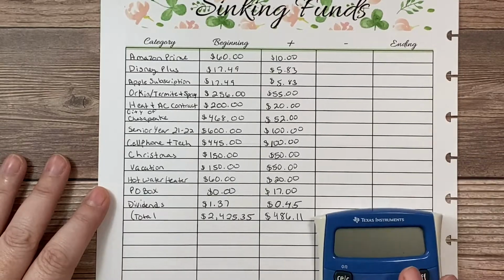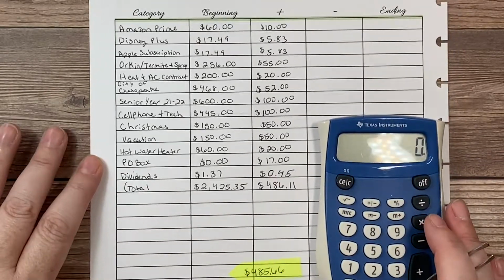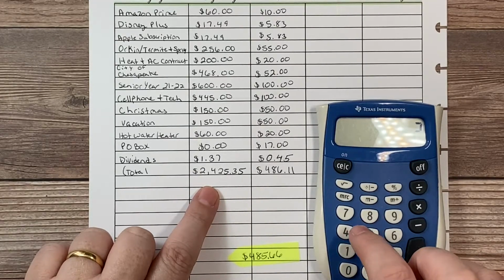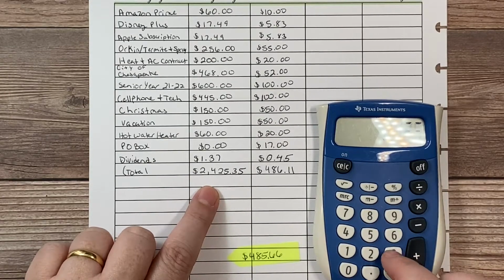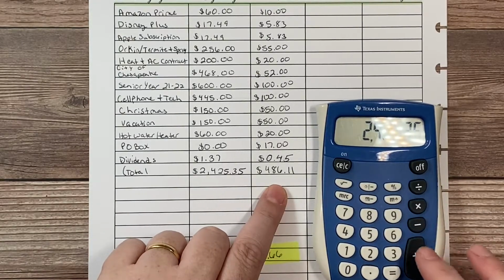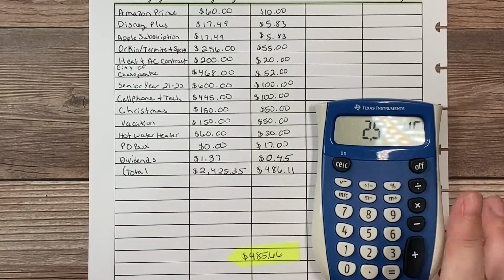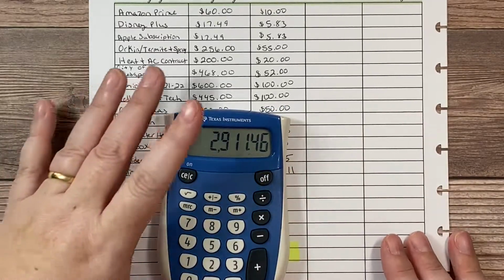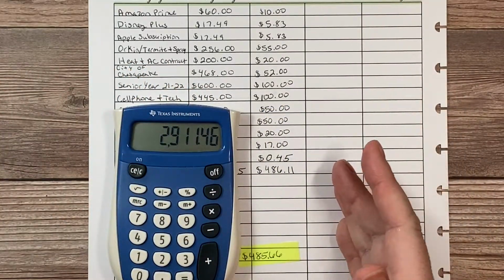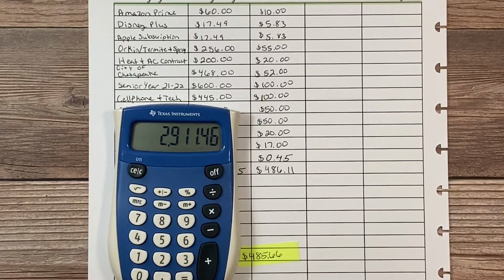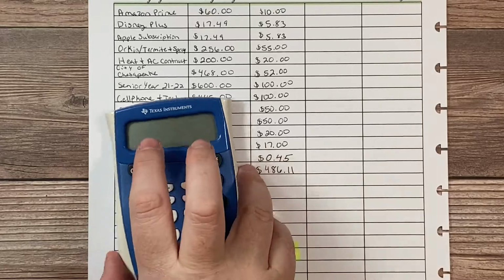So if we add what we have in the account already, $2,425.35 plus the $486.11. At the end of the month, if we do not spend any money out of the sinking funds, we should have almost $3,000, $2,911.46. So that's pretty good savings, but I'm getting ready to have some big chunks come out in the next few months.